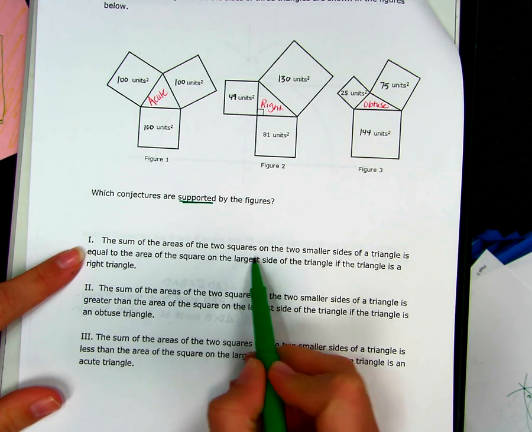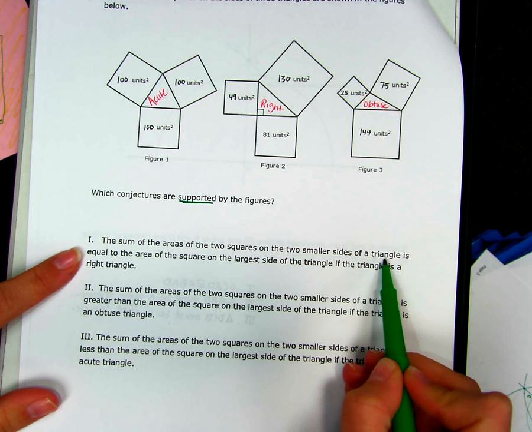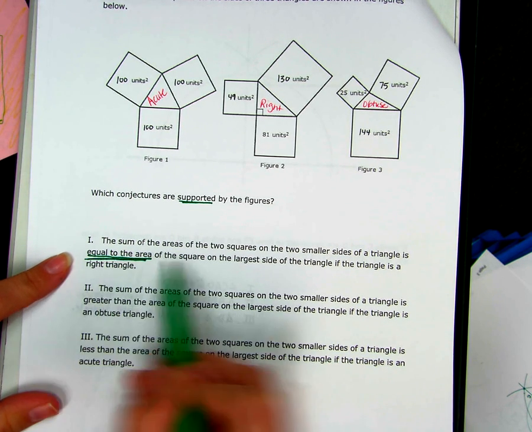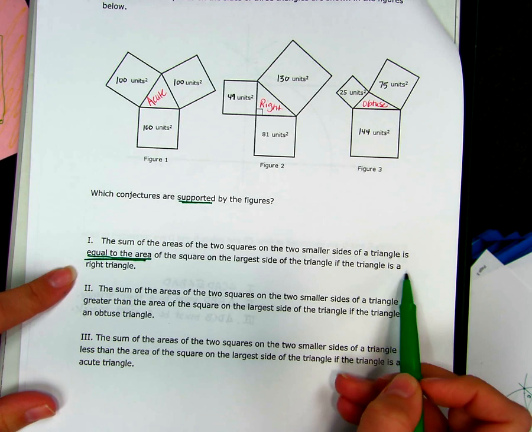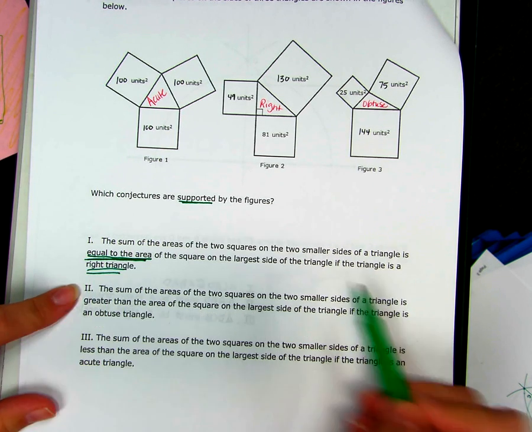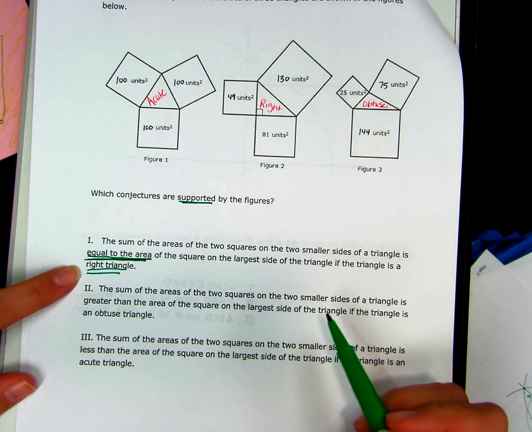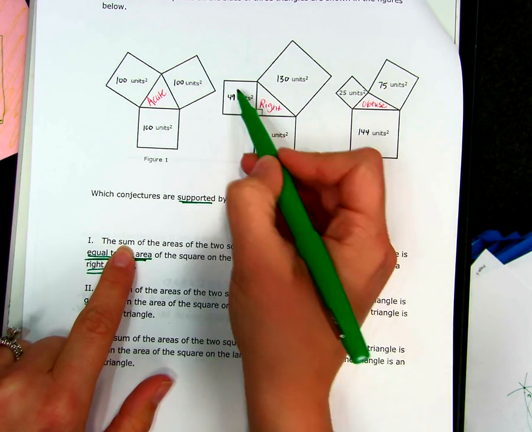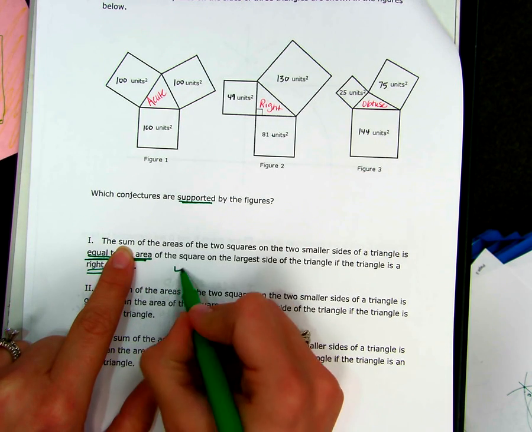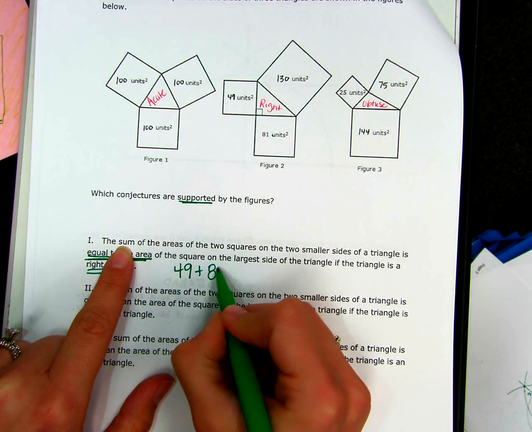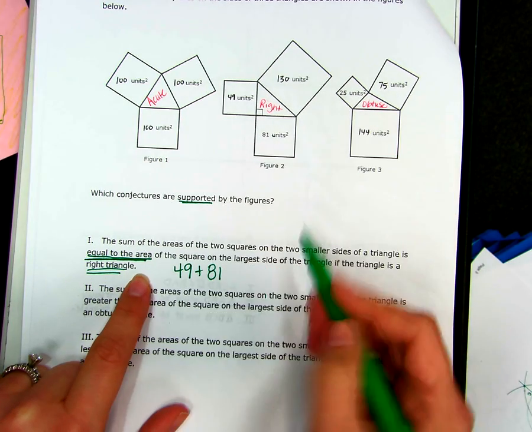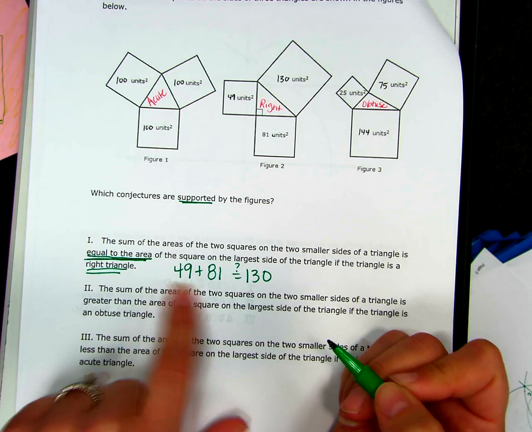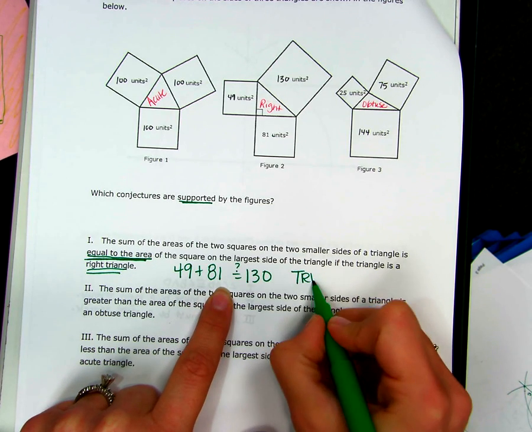The sum of the areas of 2 squares on the 2 smaller sides of a triangle is equal to the area of the largest side if the triangle is a right triangle. So which picture has a right triangle? Well, that'd be figure 2. It says the sum, so that means we're adding the 2 smaller ones. So we're doing 49 plus 81. The question is, does that equal the largest one? Does that equal 130? And if you type that in, that is true.